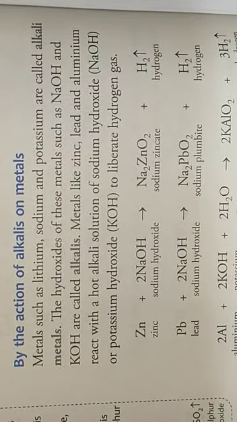Now let us study about the preparation of hydrogen by the action of alkalis on metals. Children, metals such as lithium, sodium and potassium are called alkali metals. The hydroxides of these metals, such as sodium hydroxide or potassium hydroxide, are called the alkali.